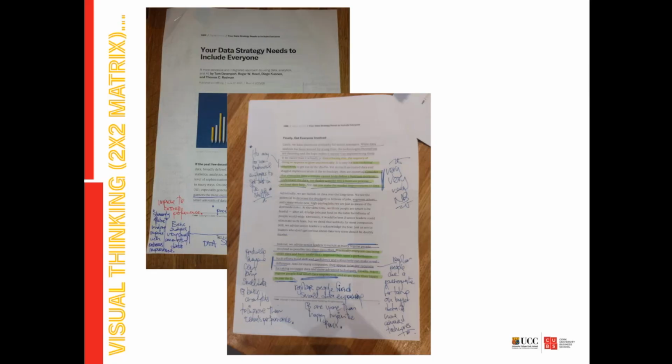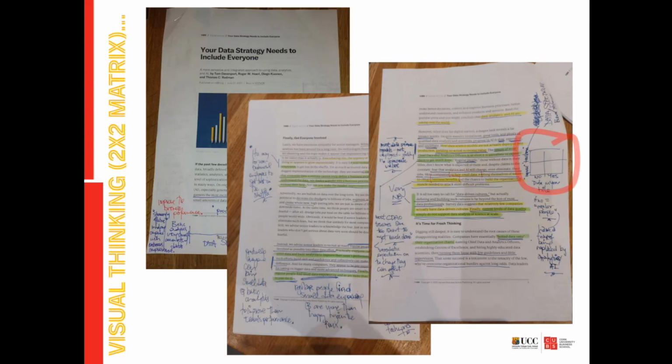So as I was reading through this paper, perhaps this resonates with a lot of people, whether they read digitally or in print, but you highlight a lot, you write a lot in the margins, and you can kind of see here, at one stage when I got towards the end of this paper, I started to see that there was an opportunity for a 2x2 matrix.